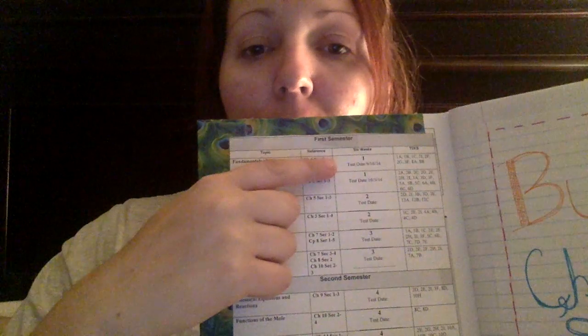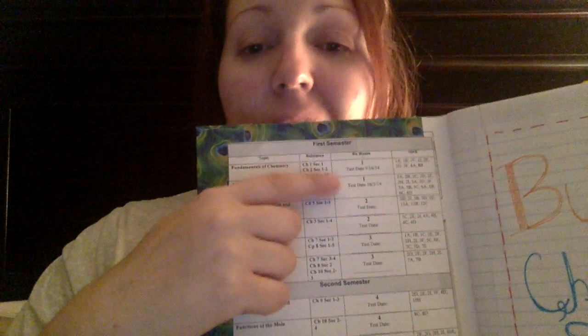As you open the cover, on the inside of the front cover is the list of all of our units and the chapters that correspond to that unit, the chapters of the book. We have our first two test dates tentatively scheduled, and then there's a place for you to write in test dates as we go along. So that goes on the inside of the front cover.